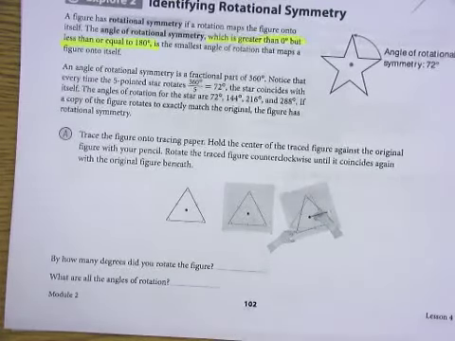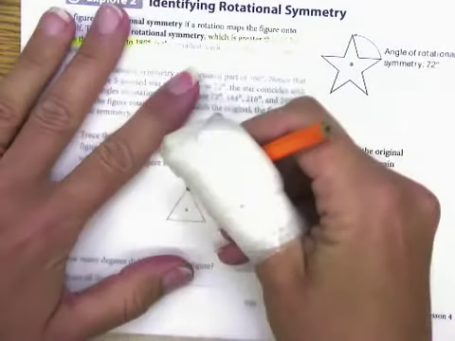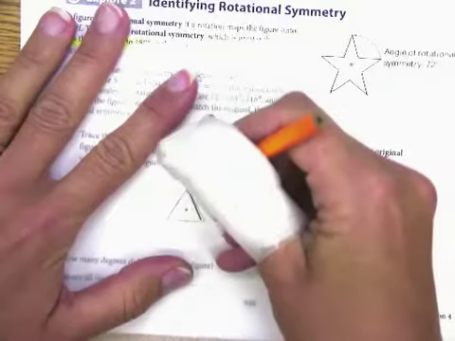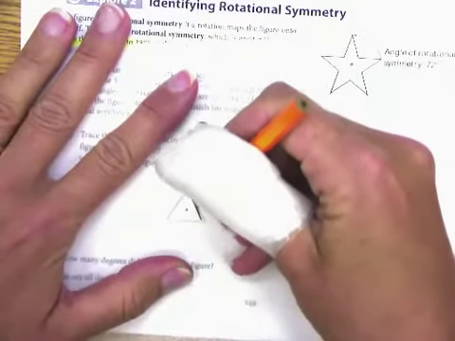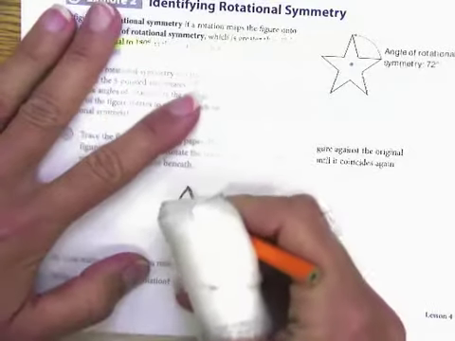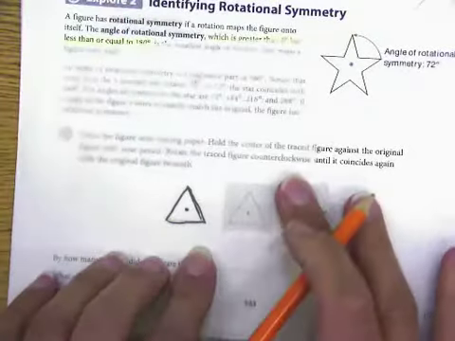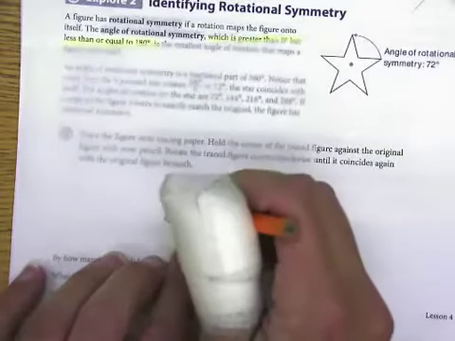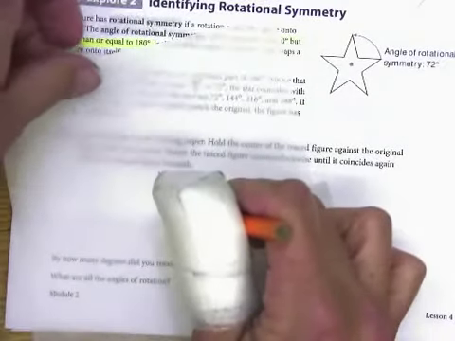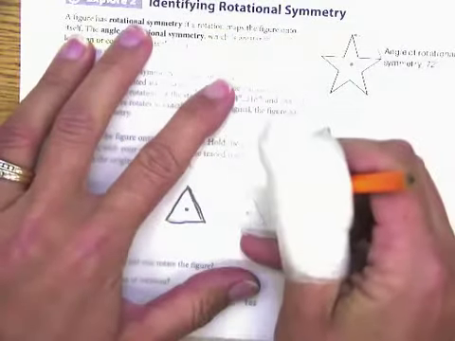In part A, we're taking this figure and tracing it onto tracing paper and turning it until it rotates onto itself. So here's my triangle. And there's the center of it.